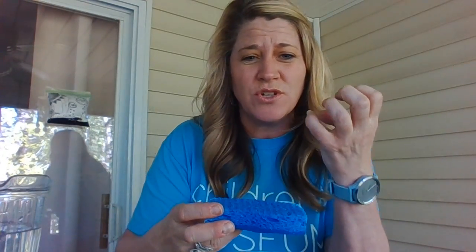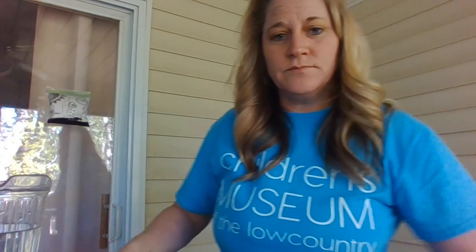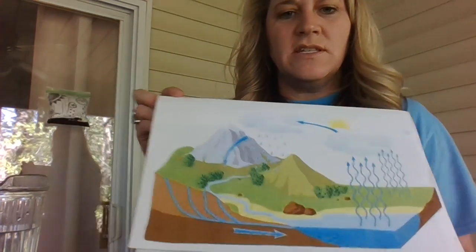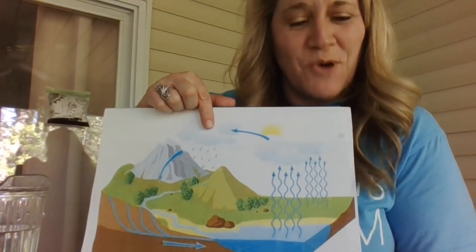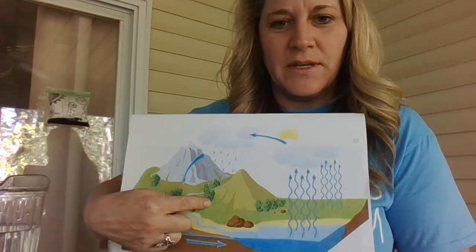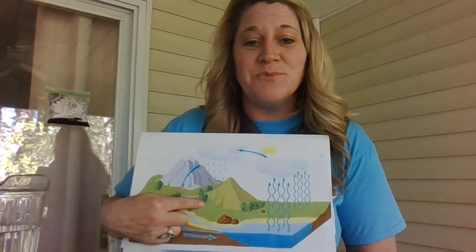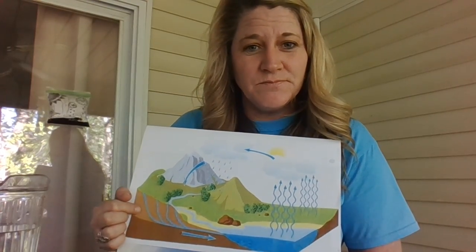They hold so much water till they're so full that they can't hold anymore. And then once these clouds are so full of water they can't hold anymore, it starts to come down. And that big fancy science word is precipitation. Can you say precipitation? Try it with me.